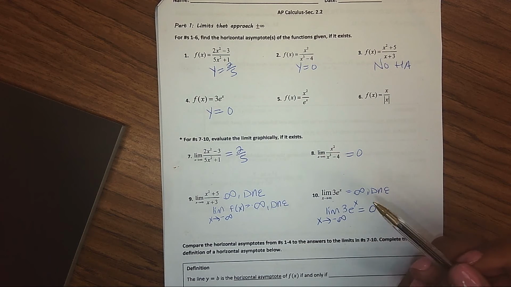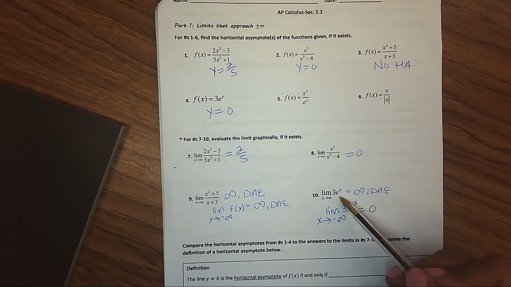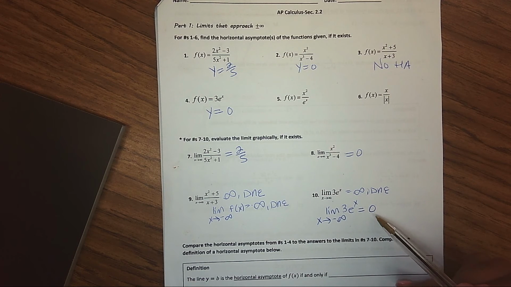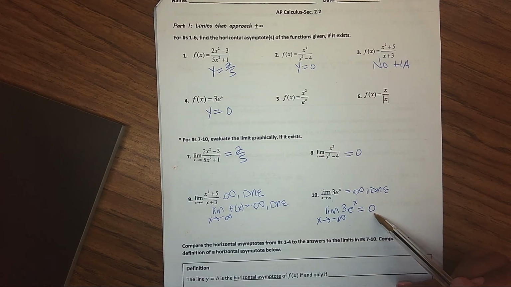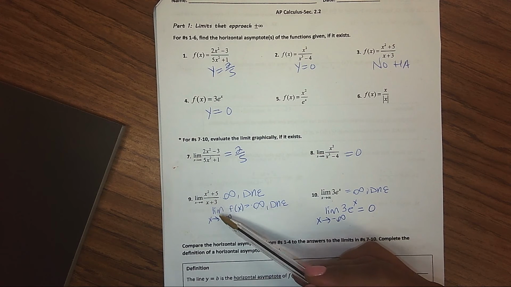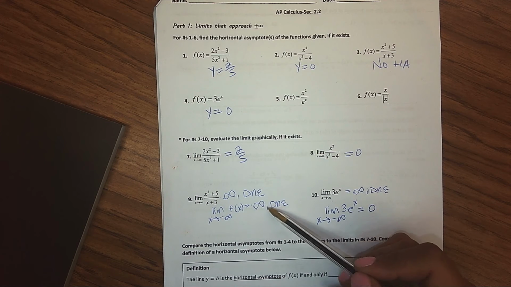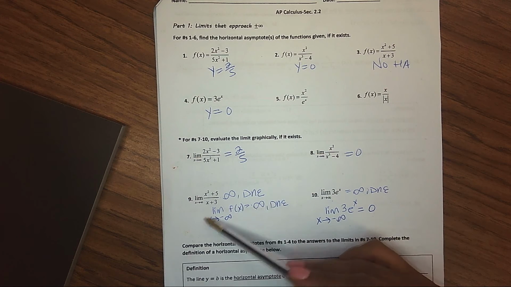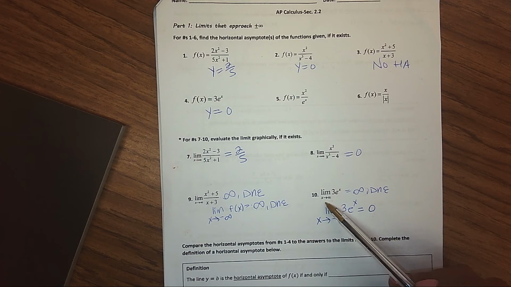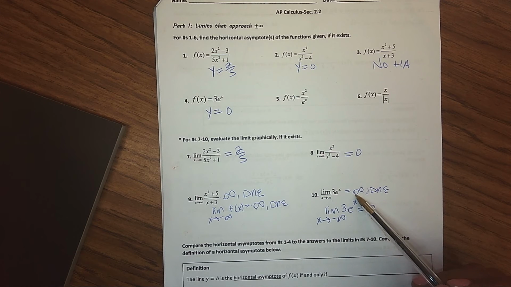So here's the definition of a horizontal asymptote. You take the limit of the function as x approaches infinity. If it approaches a number, that number is a horizontal asymptote. Turns out that you can get neither of them, meaning as you approach infinity or negative infinity, you can get neither of them to give you a limit, so there's no horizontal asymptote at all. If x approaches infinity does not exist, and x approaches negative infinity gives you a number, then the 0 is the horizontal asymptote.